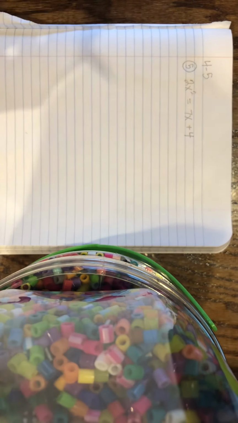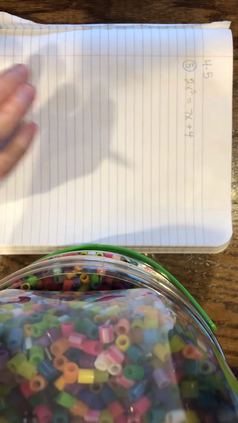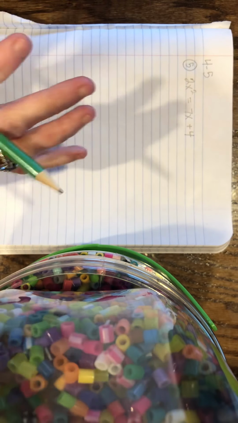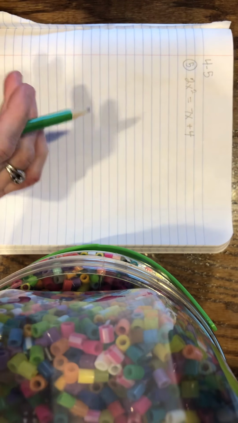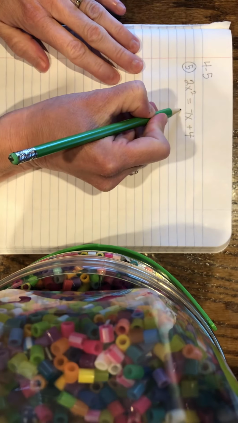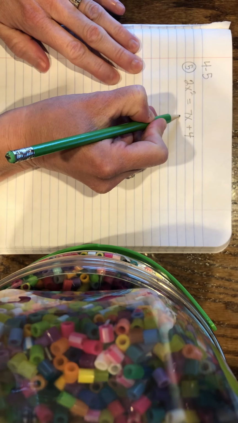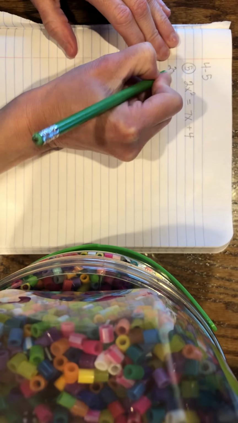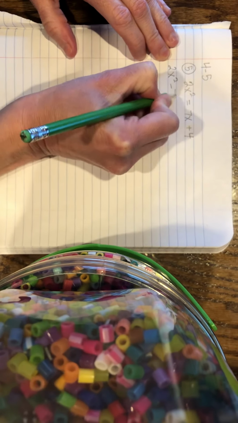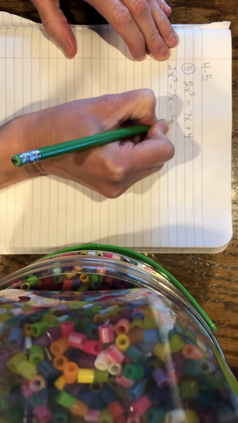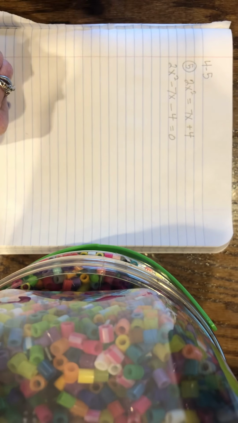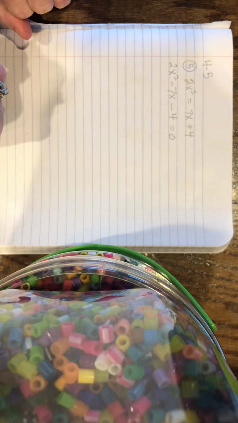Now, in order to solve this quadratic by factoring, the first thing I need to do is gather all of my terms on one side so that all the terms are on one side and 0 is on the other. So I'm going to subtract 7x from each side of the equation, and I'm going to subtract 4 from each side of the equation. So I end up with 2x squared minus 7x minus 4 equals 0. And now I'm ready to factor this.